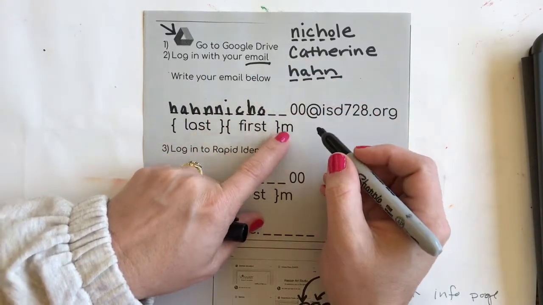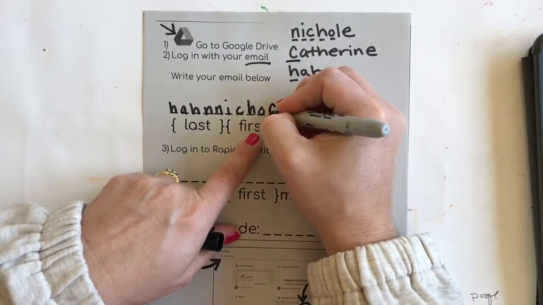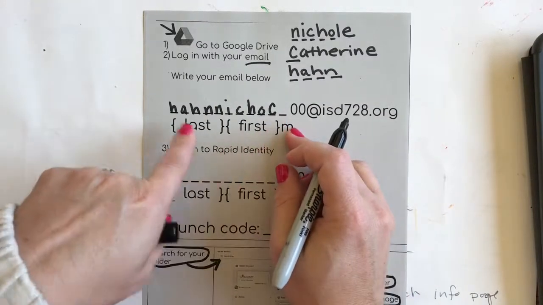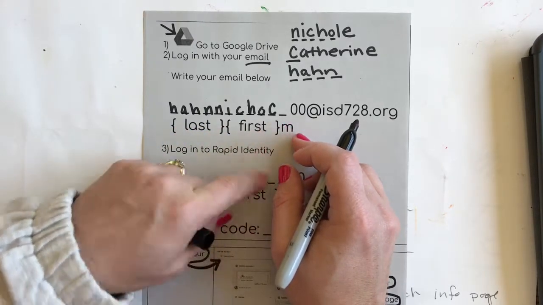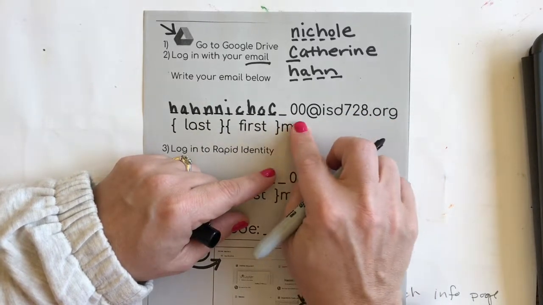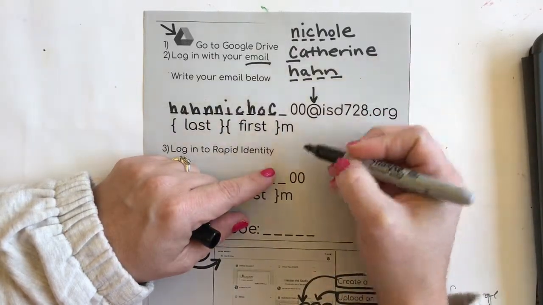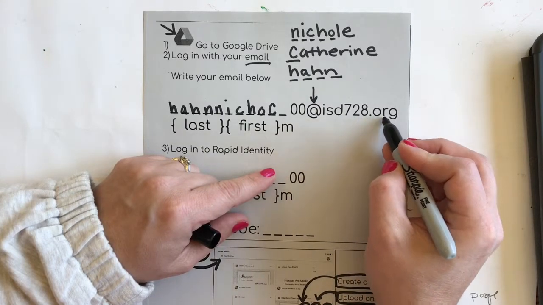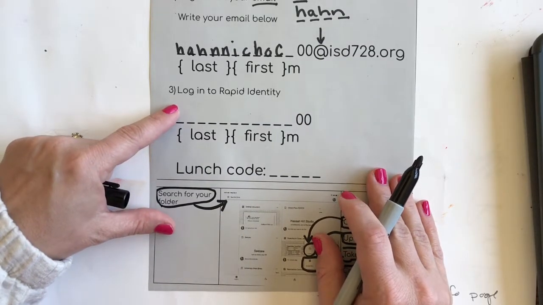And then I need my middle initial. That means just the first letter of my middle name. C. I have an extra space. That's because I don't have 5 letters here, so I might have an extra space. That's okay. Then most of us have 0, 0. And our email means that we need to have this @ symbol, ISD728.org. What that does is then brings us to our rapid identity.